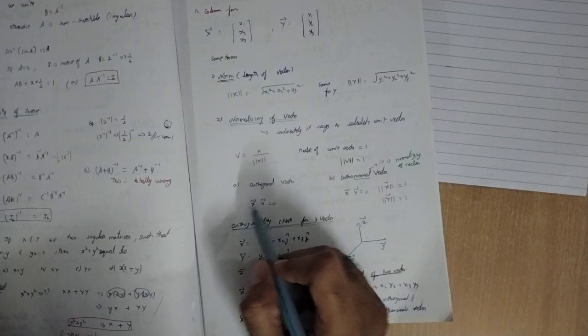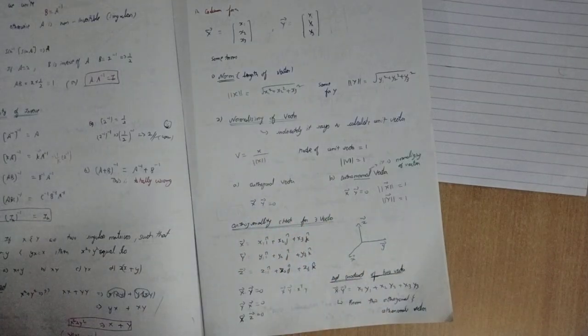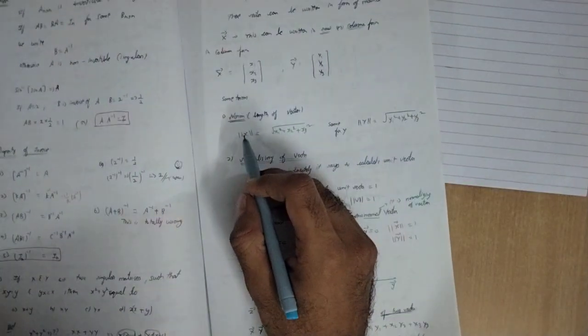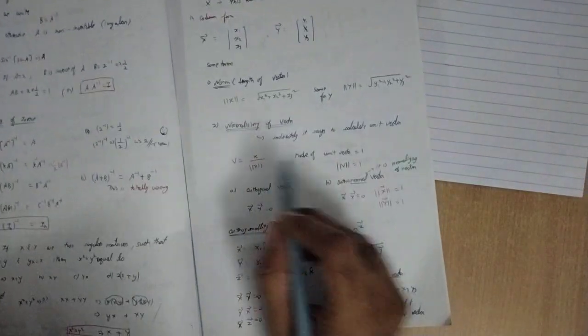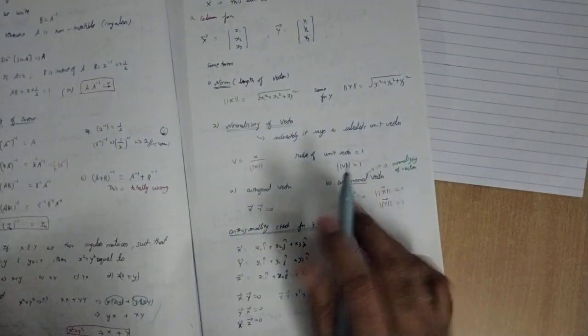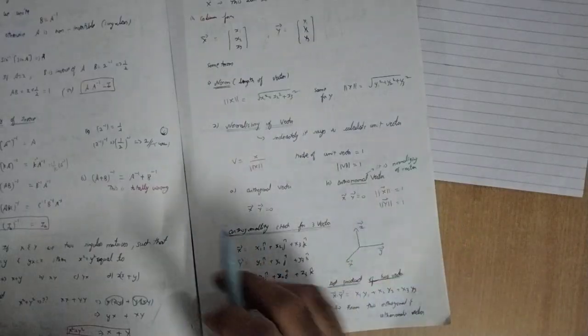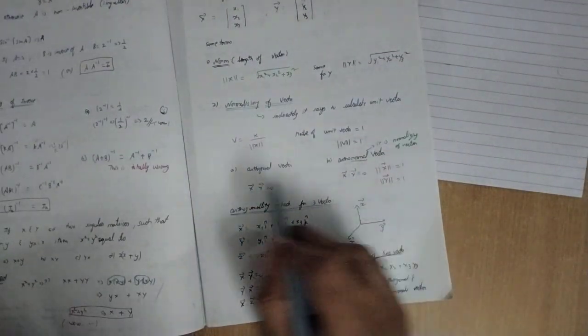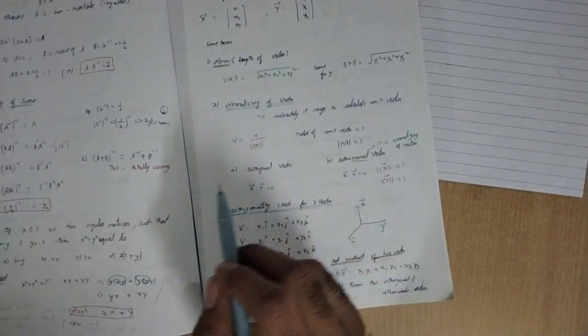If the dot product of two vectors x and y is equal to 0, it means they are orthogonal, but we also have to check the norm, meaning the magnitude of x and the magnitude of y. If the magnitudes of x and y both come out equal to 1, then it is orthonormal. I think you can understand. So, orthonormal and orthogonal.